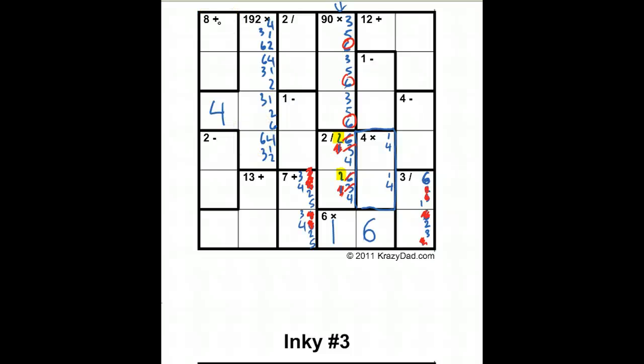Now let's go ahead and fill out this 13 box here. Well, for 13 I can get pretty much all the numbers. I can have 1 plus 6 plus 6, and 6 and 6 work because you can put them diagonally here. 2 plus 5 plus 6, 3 plus 4 plus 6.